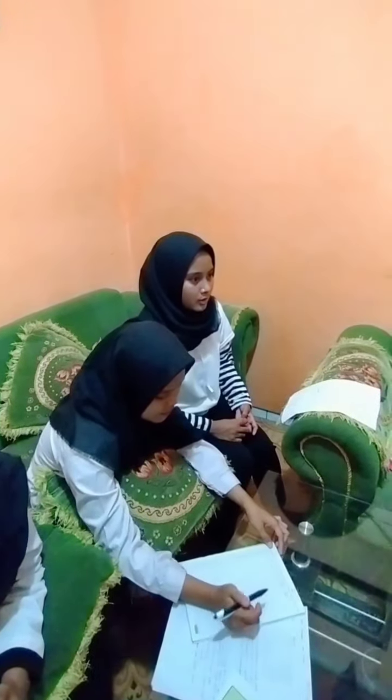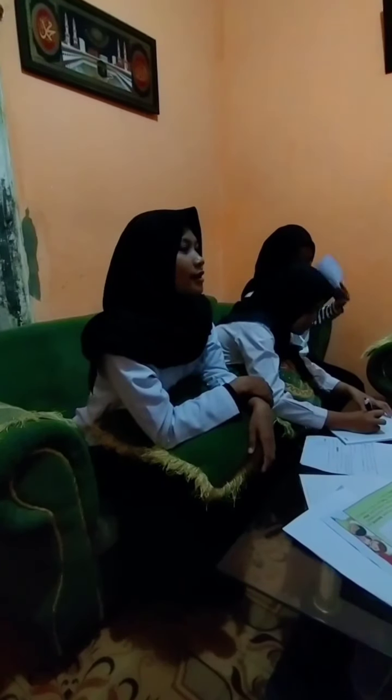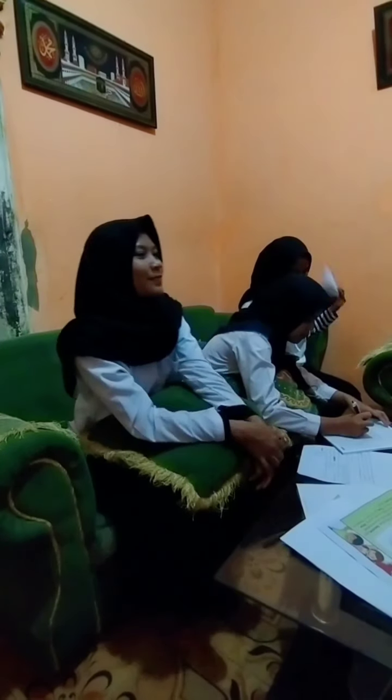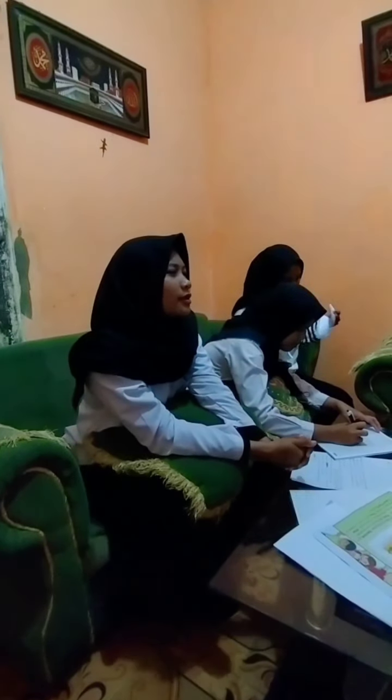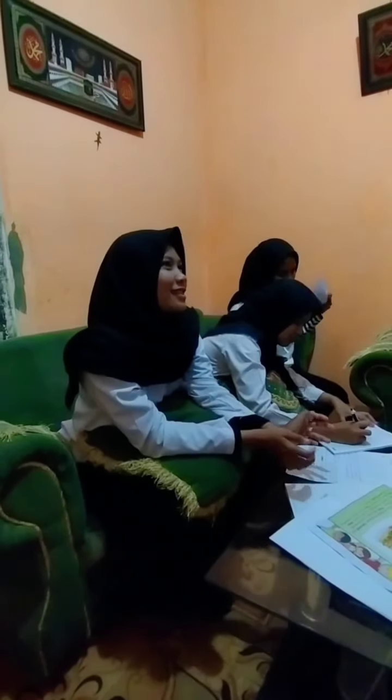The conclusion from our topic today is: procedure text is a text that describes how something is accomplished, through a set of actions or steps. Okay, great. Anyone else? Okay, please. The generic structure of procedure text are purpose or goal, material, and steps, but not all procedure texts have materials.